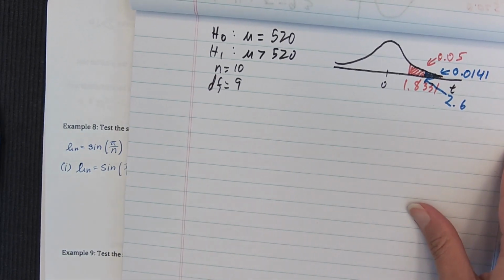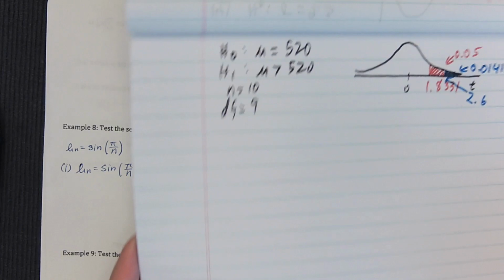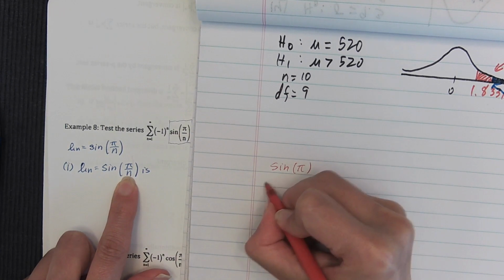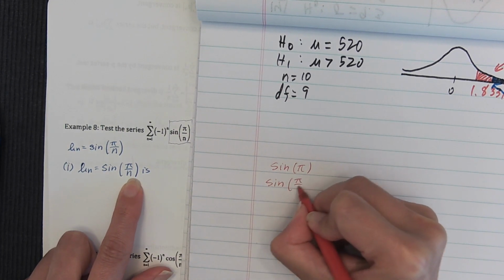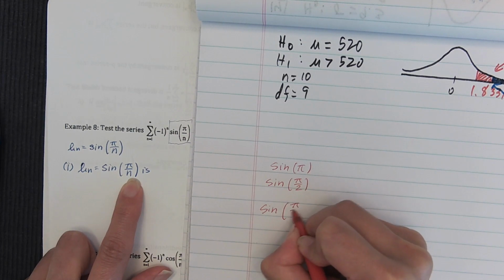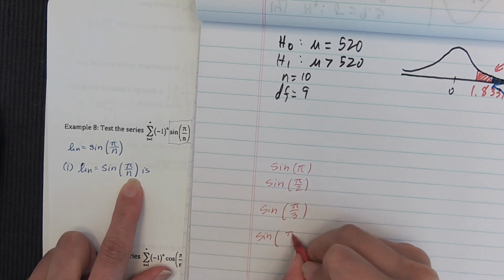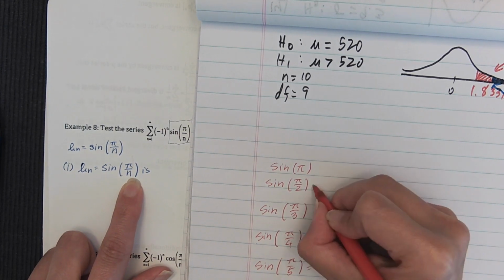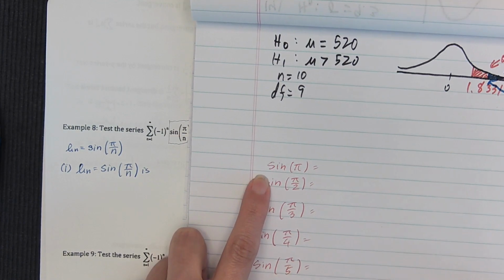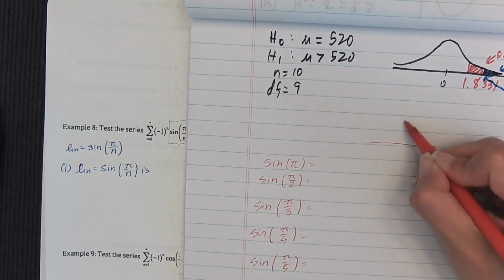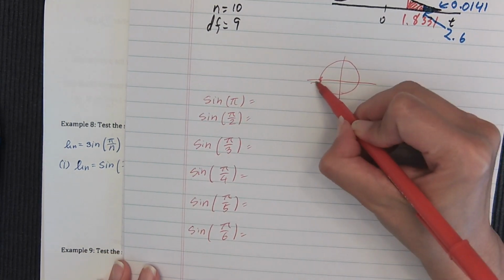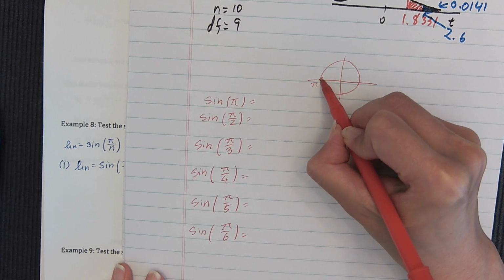Let me make sure you guys understand the trig function. If I plug in the 1, it's sine pi. If I plug in the 2, pi over 2. If I plug in the 3, pi over 3. If I plug in the 4, pi over 4. Pi over 5. Sine pi over 6. What's this guy? Sine pi is an exception, because everybody knows the unit circle. Where's my sine pi? Here's my pi. What's my sine pi here? Sine pi is 0.